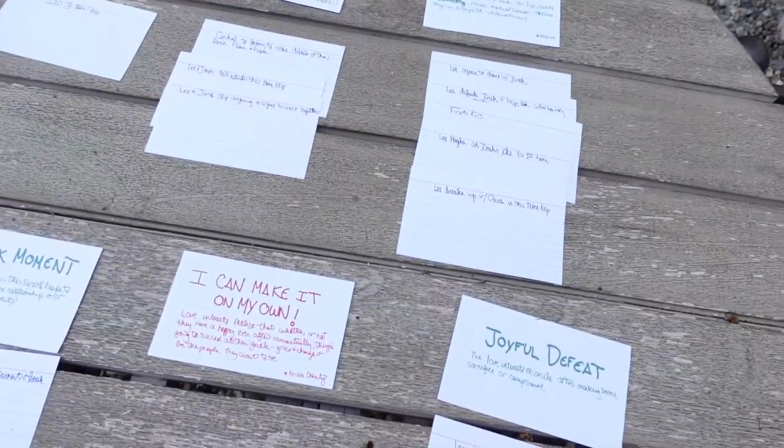First thing I notice is that there is really nothing under I can make it on my own. I know that that's not really a problem in this script because in those moments, Lee and Jonah aren't together, and so their relationship isn't shifting. Their relationships with themselves are shifting, but not between each other, so I'm not worried about that. Second thing I notice is, oh my God, look at the midpoint.